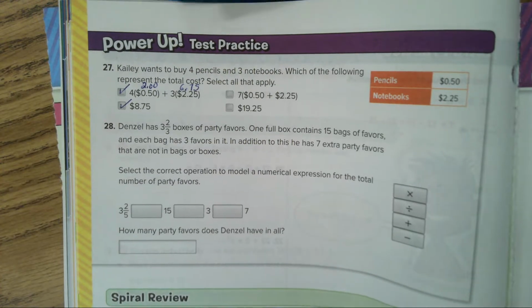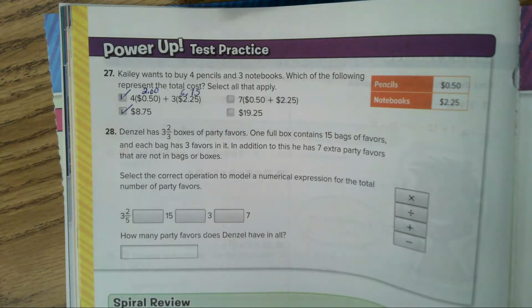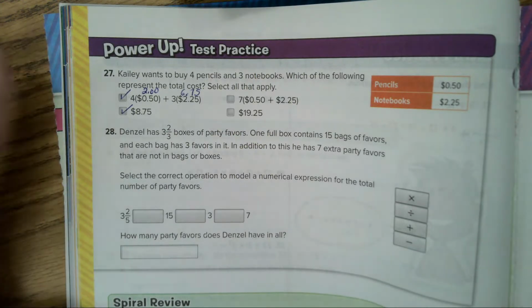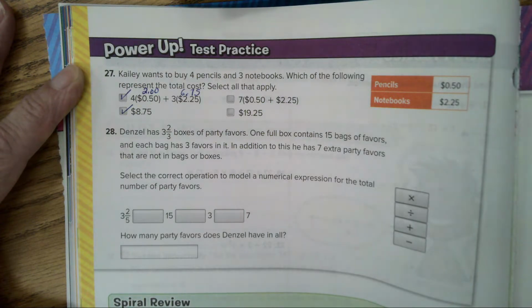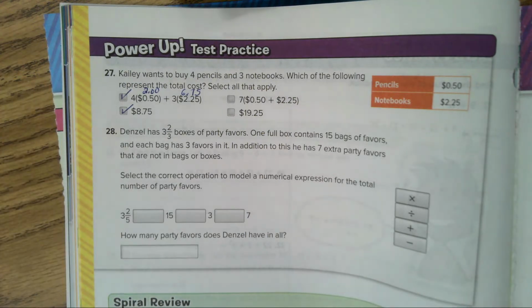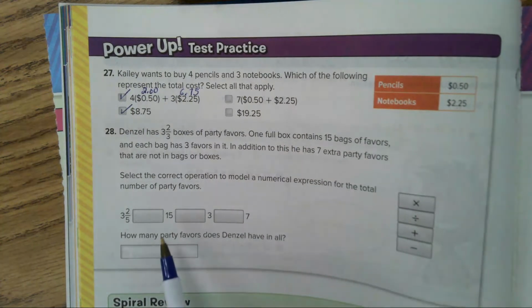Number 28, Denzel has 3 2/3 boxes of party favors. 1 full box contains 15 bags of favors, and each bag has 3 favors in it. In addition to this, he has 7 extra party favors that are not in bags or boxes. Select the correct operation to model a numerical expression for the total number of party favors. So we need to select our operations over here and put it over that.